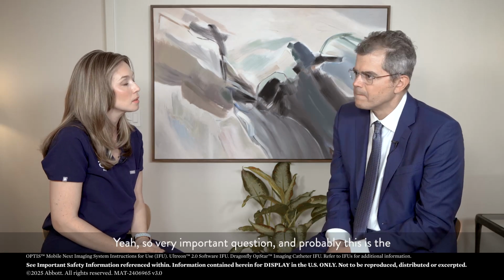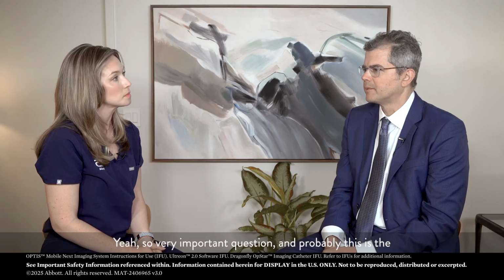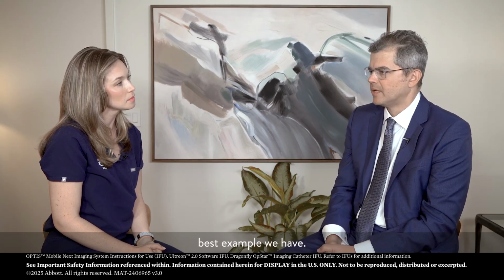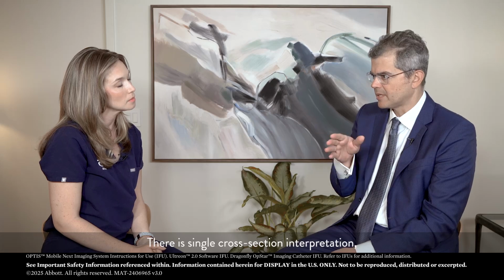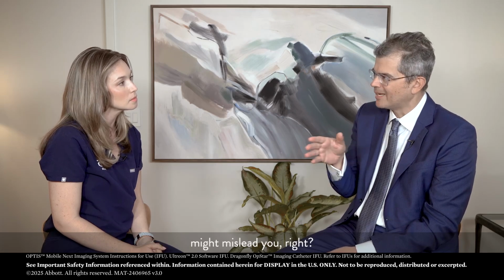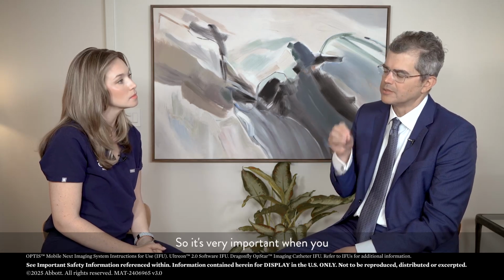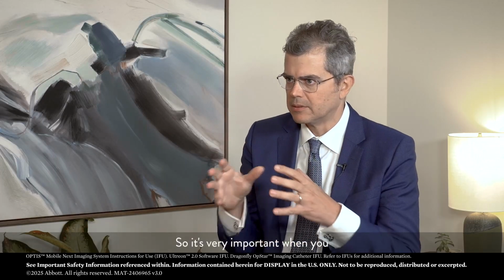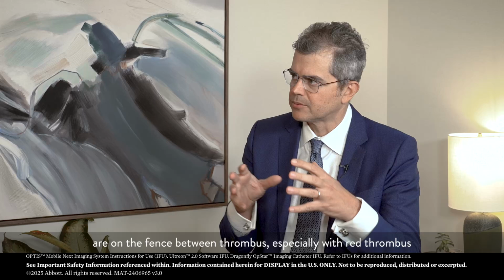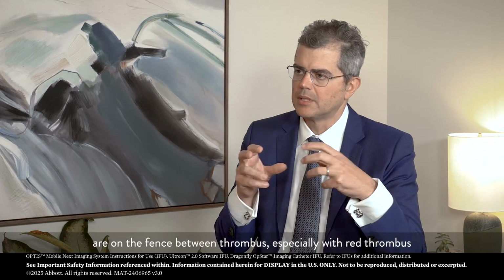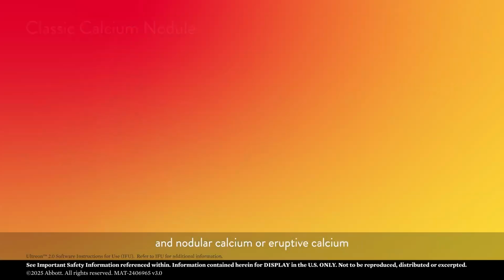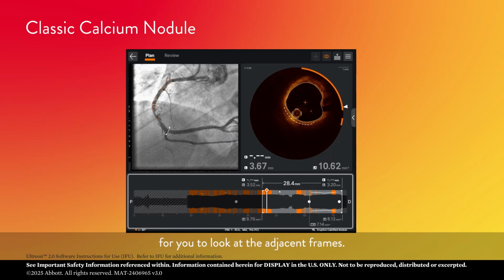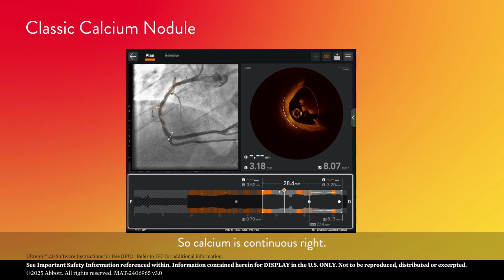Yeah, so very important question, and probably this is the best example we have that a single cross-section interpretation might mislead you. Right, so it's very important when you are on the fence between thrombus, specifically red thrombus, and nodular calcium or eruptive calcium, for you to look at the adjacent frames. So calcium is continuous, right?